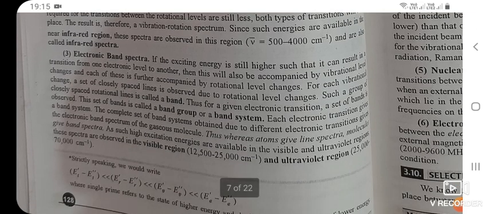Electronic band spectra. If the exciting energy is still higher such that it can result in a transition from one electronic level to another, then this will also be accompanied by vibrational level changes, and each of these is further accompanied by rotational level changes. For each vibrational change, a set of closely spaced lines is observed due to rotational level changes. Such a group of closely spaced rotational lines is called a band.